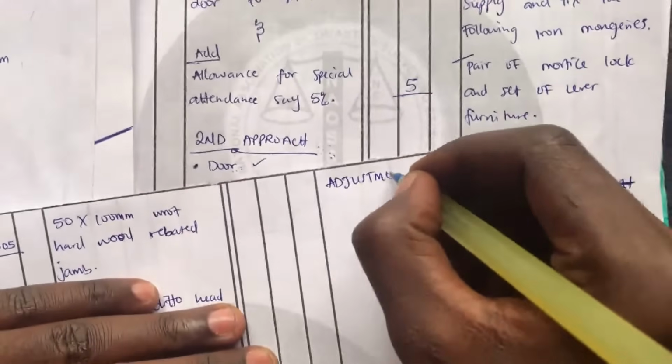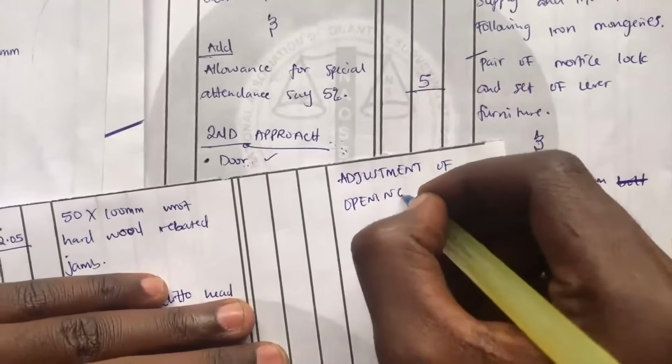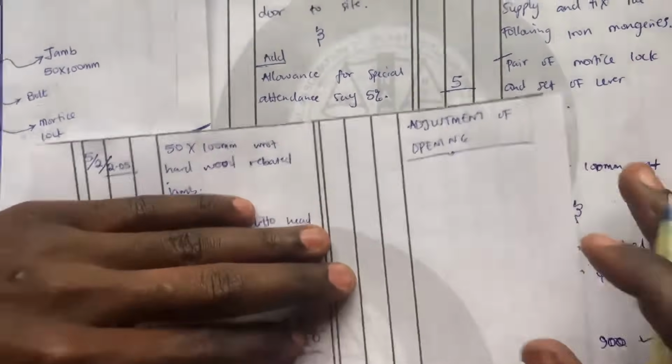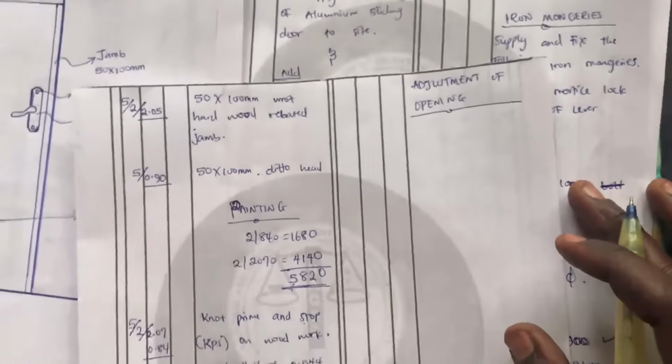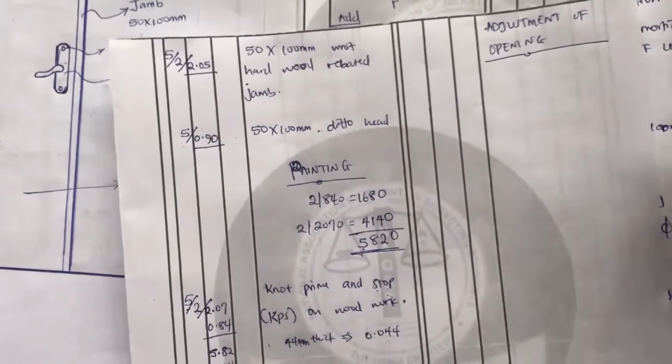Adjustment of opening. Now let me clarify this particular point. When I was creating a video on superstructure, I mentioned something relating to adjustment of opening after you are done measuring for block work.